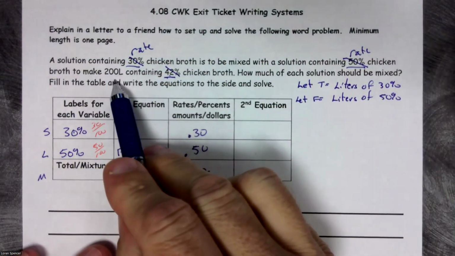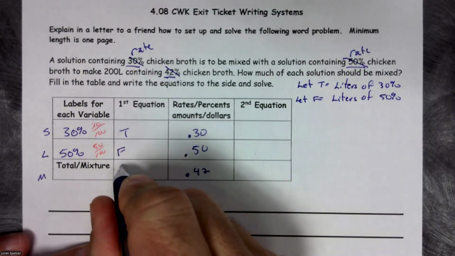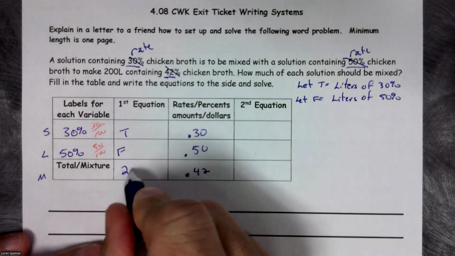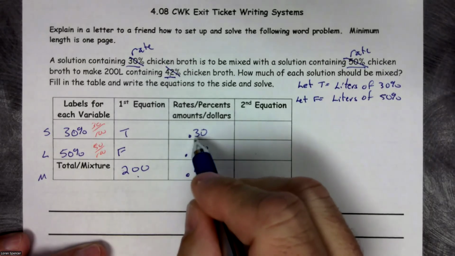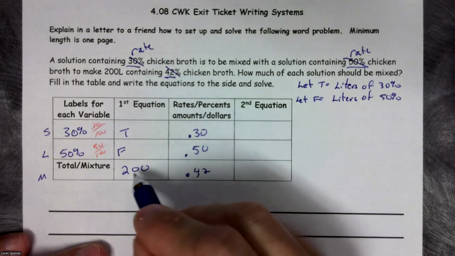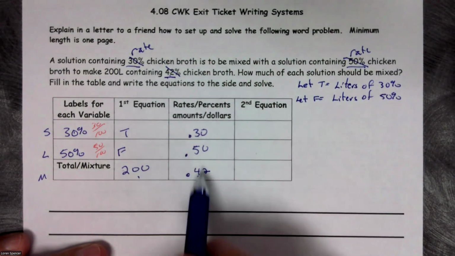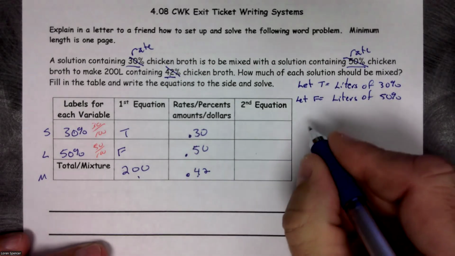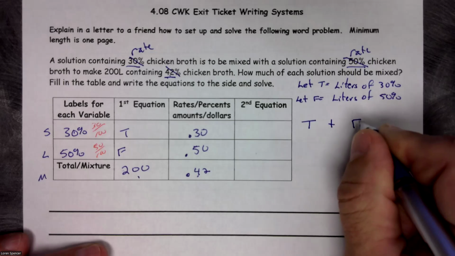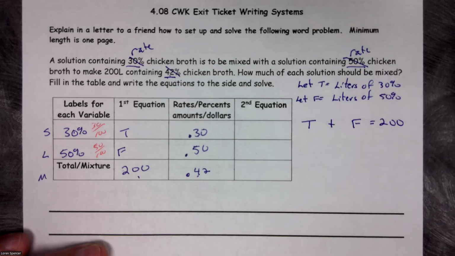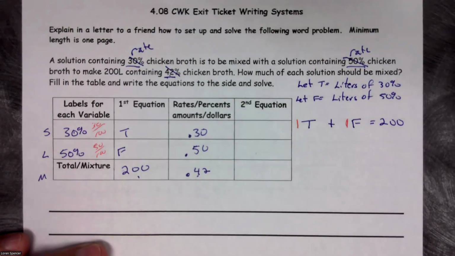We only have one number left, and that happens to be our total. That total will always go here. If we only have one total, it'll go here. We'll either have three rates and one total, which 3 plus 1 is 4, or we'll have two rates and two totals, in which case we won't have the middle rate. But this time we have three rates, so they go like this. So we now have our first equation, which is going to be T plus F equals 200. But really, that's like having a 1 here and a 1 there.